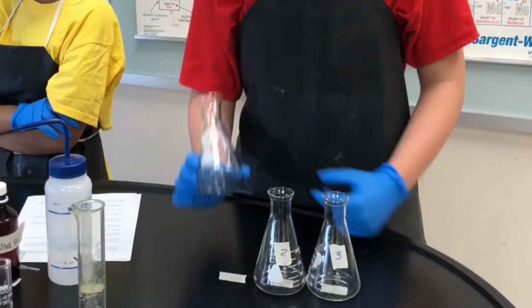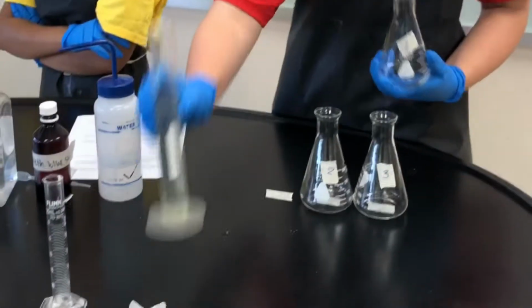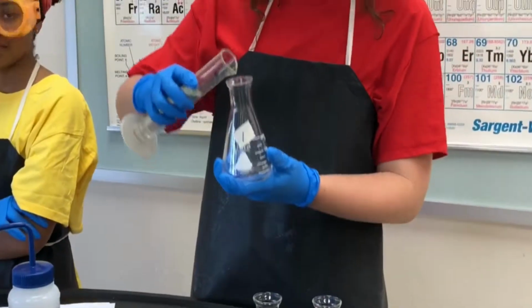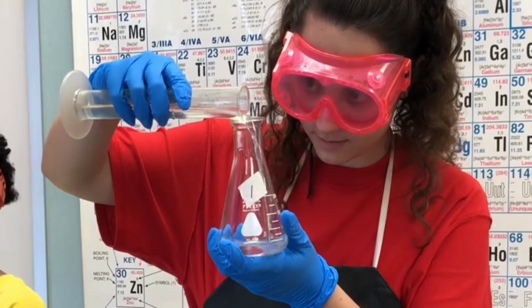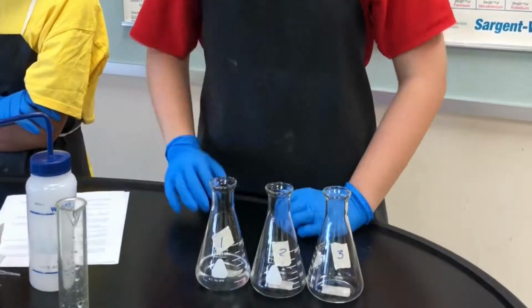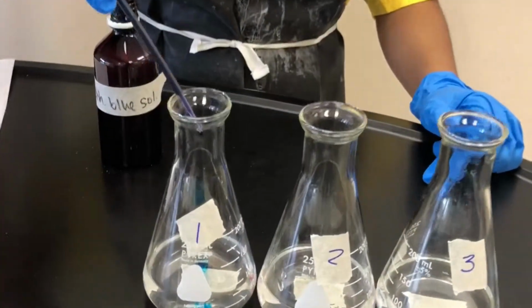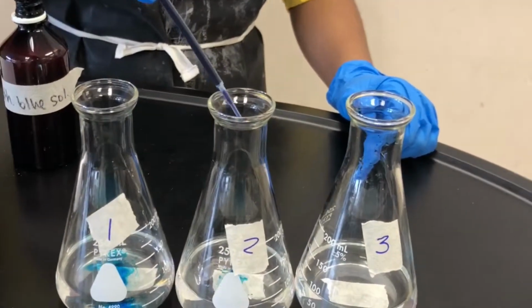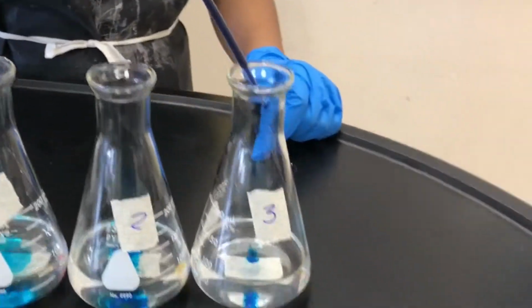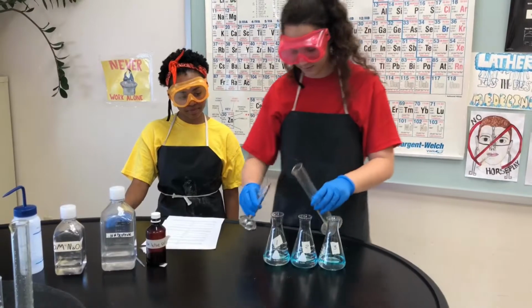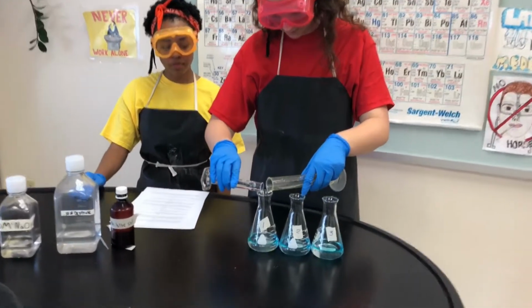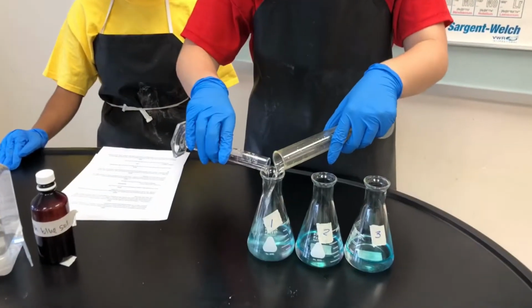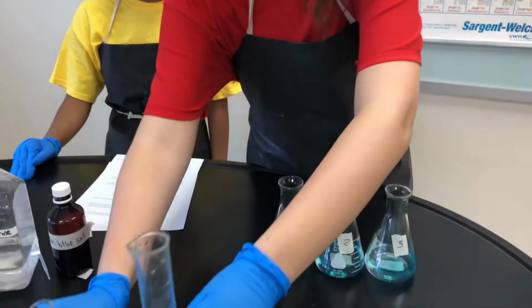So the first thing we've done is labeled our 3 flasks. This is very important. The next thing we're going to do is fill each flask with 75 milliliters of our dextrose solution. Just like that. Next, we're gonna add 4 drops of methylene blue solution to each flask. So next, we're gonna get a clean, graduated cylinder and add 25 milliliters of sodium hydroxide solution, as well as 50 milliliters of distilled water to the first flask and swirl it all together.